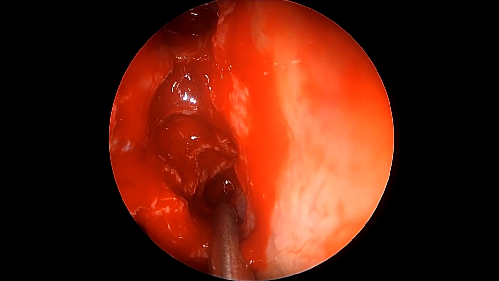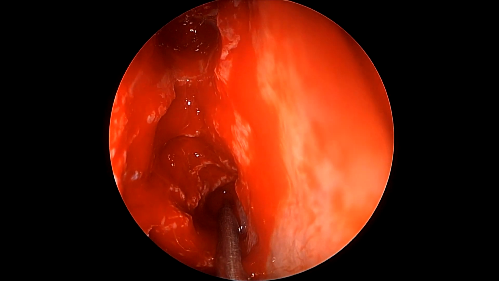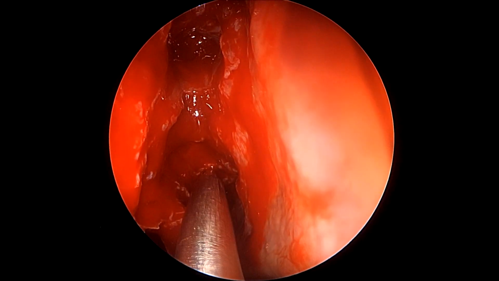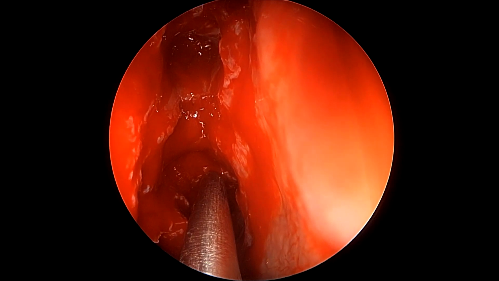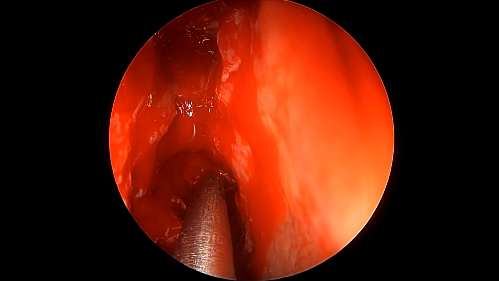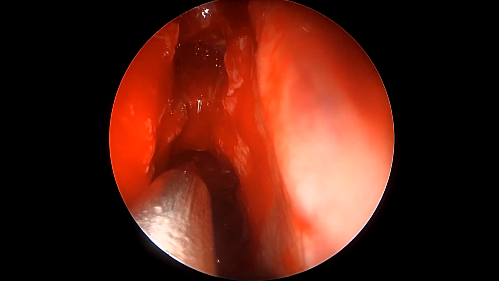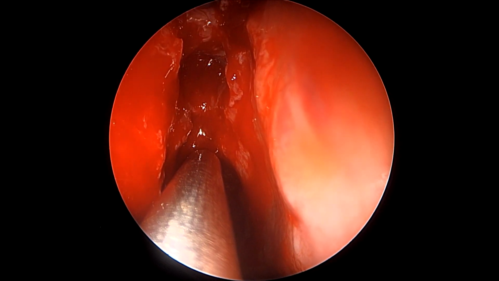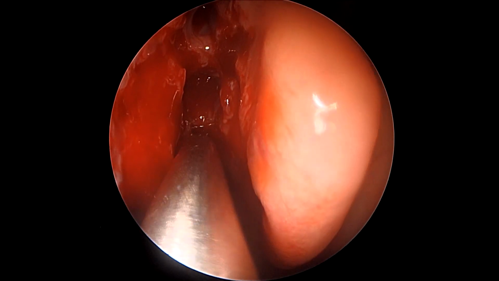Once again, we use our navigator probe to go inside straight towards the sphenoid sinus. The probe now points to the sphenoid floor, followed by the posterior ethmoidal roof. And as we come anteriorly, we shall go towards the anterior ethmoidal roof. There are some cell septations in the ethmoids which are still remaining and might need to be removed for complete clearance.